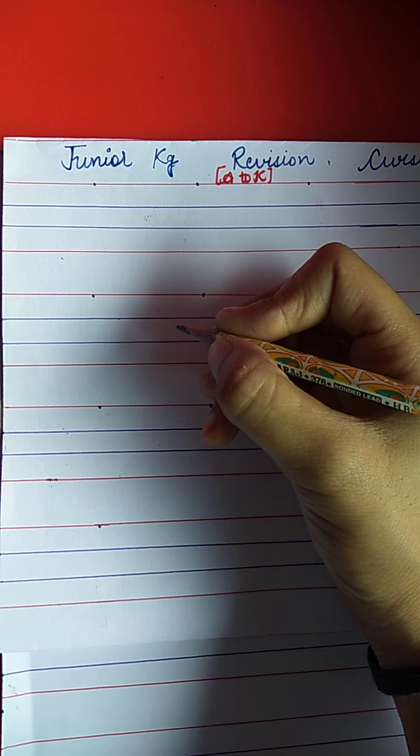Today we will do the revision of cursive letters. आज हम क्या करेंगे? आज हम cursive letters का revision करेंगे. Now take out your pencil and eraser and hold your pencil like this. Pencil कैसे hold करनी है बच्चों? Like this.